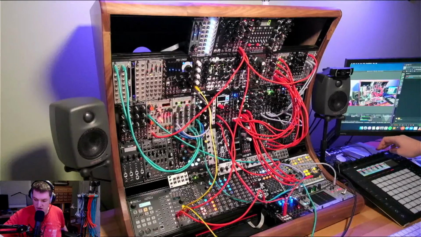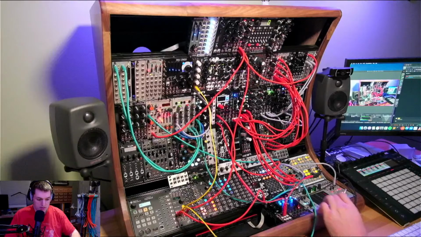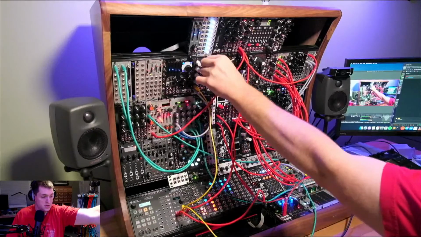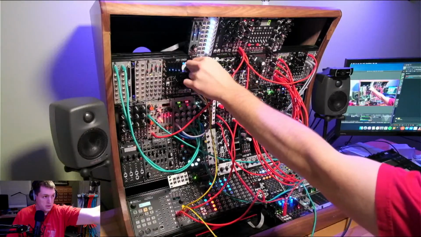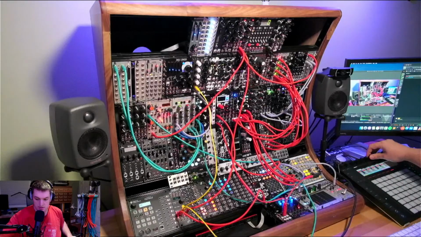The ARP voice is something super simple right now. I'll probably change it at some point, but it is fine for now. Cool.